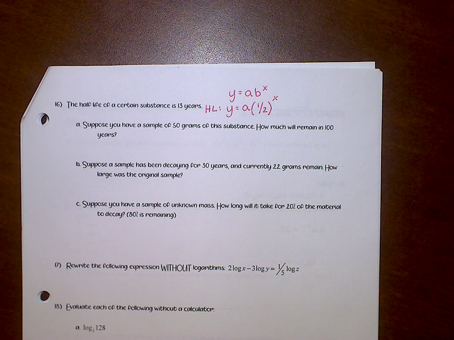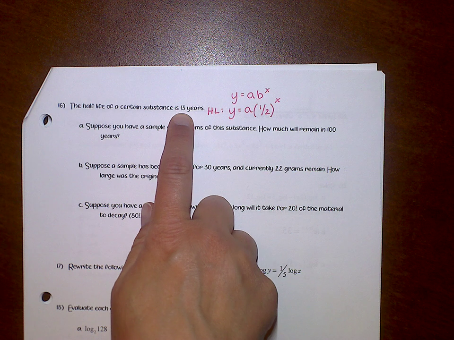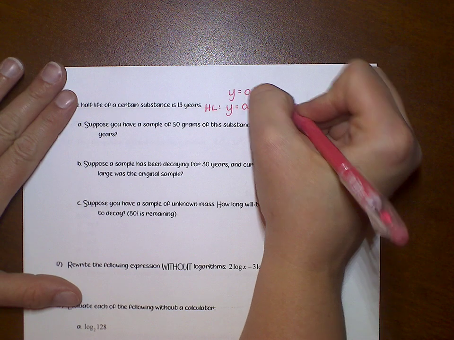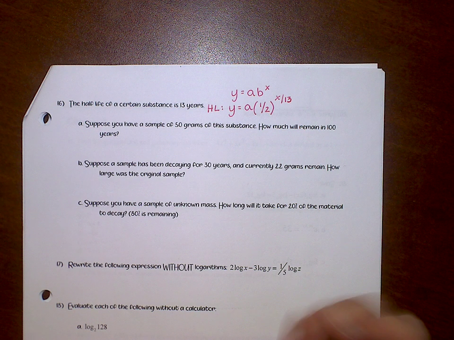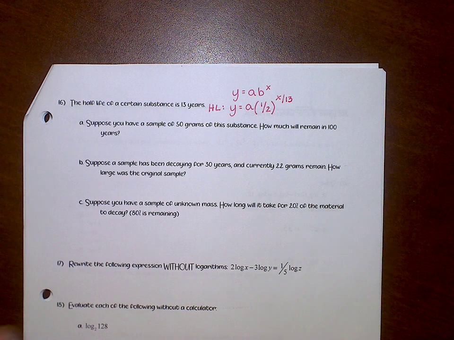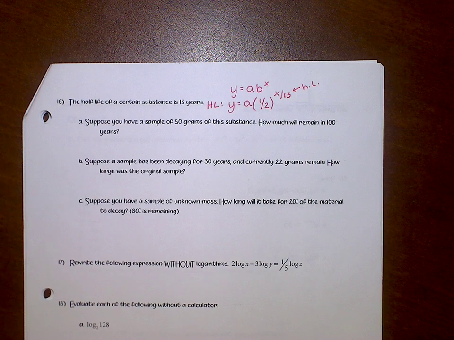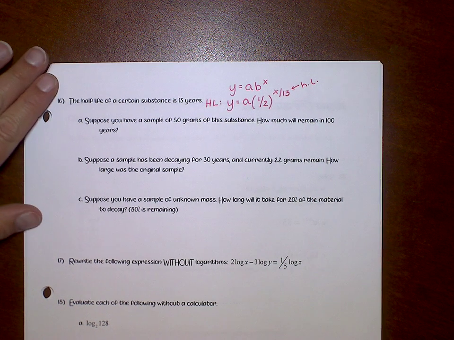If you want to put that into chunks, for example, in this first example we've got a half-life of 13 years. We're going to take that x and divide it by 13, because that's taking your number of years and grouping it into groups of 13 and then saying how many groups of 13 do we have? That's the number of times we need to cut in half. So this is our general setup here. Again, this 13 came from the half-life that was given to us in the problem. Looking at number 16, we have a sample of 50 grams, we have 100 years.